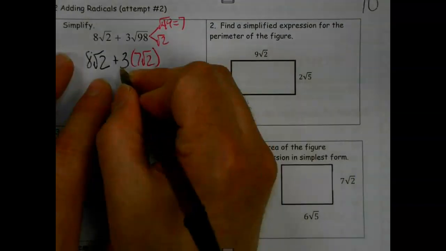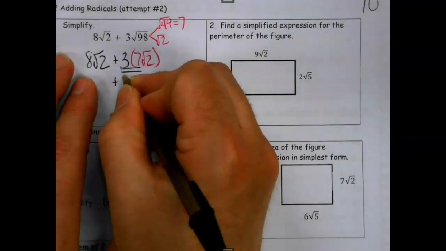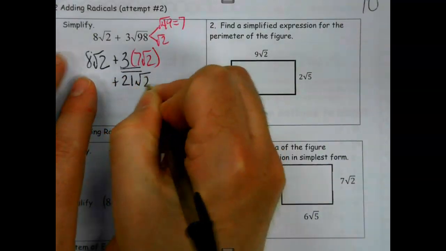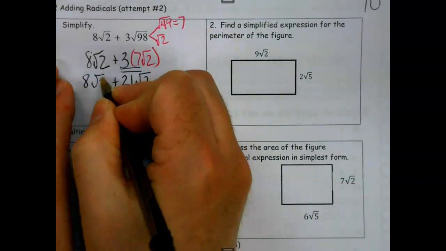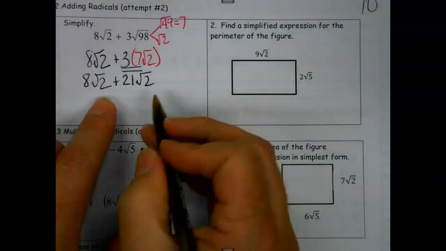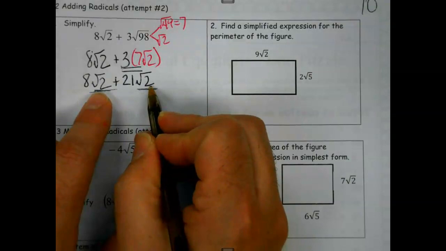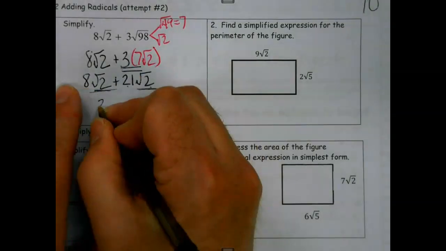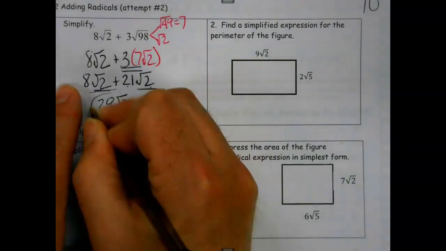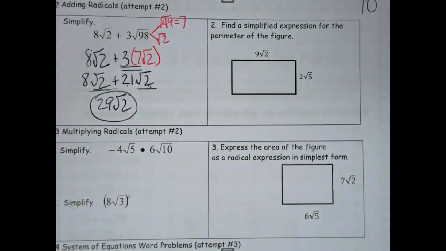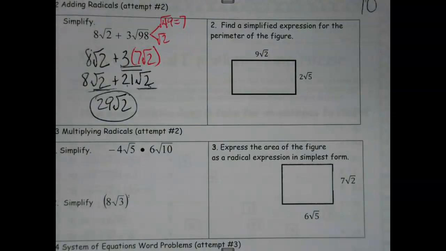And now I can go ahead just like we did in the last section. Those two numbers that aren't under the radical, we can multiply them together. And since these are the same, I can add the numbers on the outside, the coefficients. If these weren't the same, I'd just leave it alone, circle it, and be done. So again, there are some options, but real similar to what we saw in that last one.